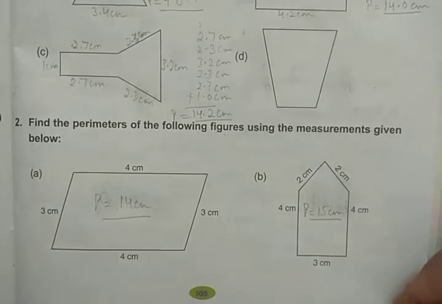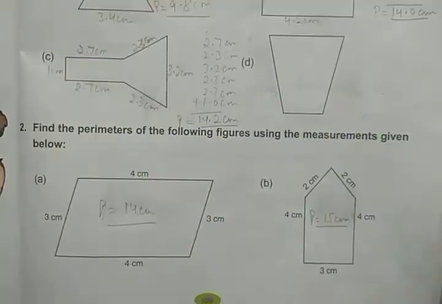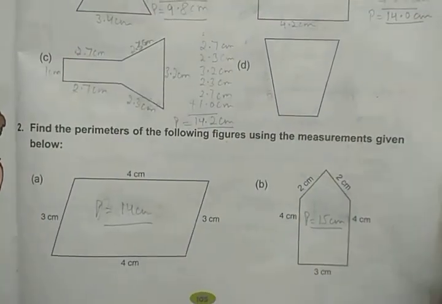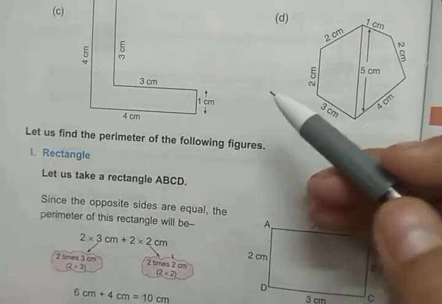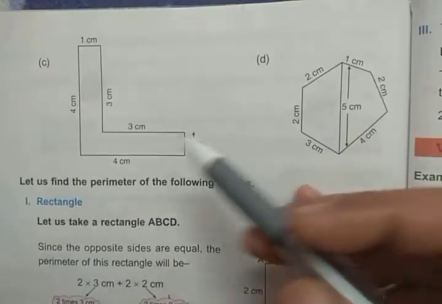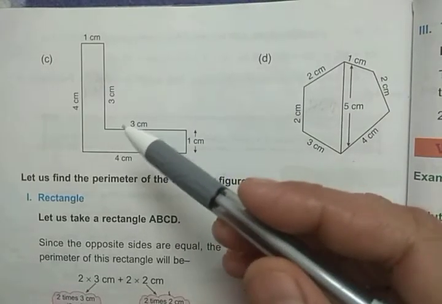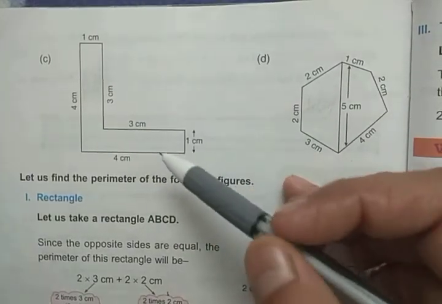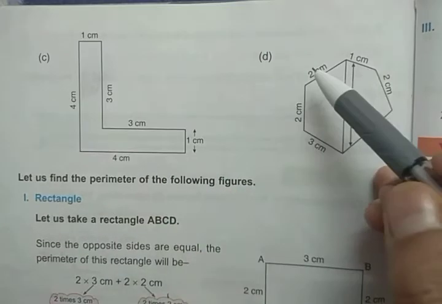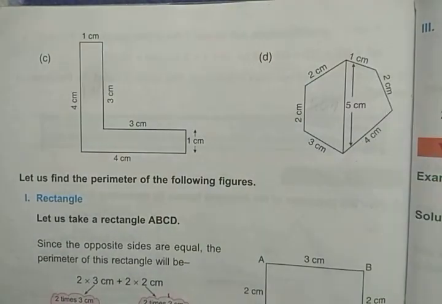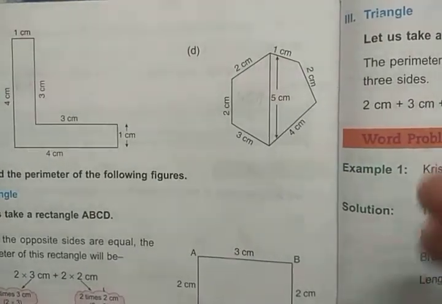So this is all about perimeter. So in next video we will discuss about the perimeters of rectangle, square and triangle. So here C and D part are also left. So you will try to find out the perimeter of these closed figures. This one is little bit different, so we will discuss it now.